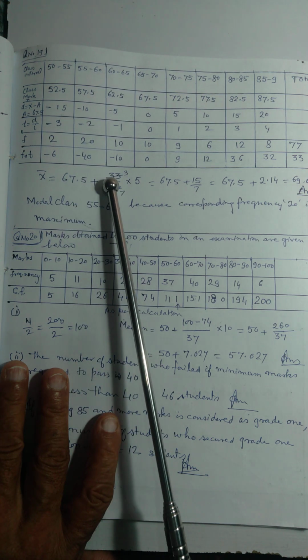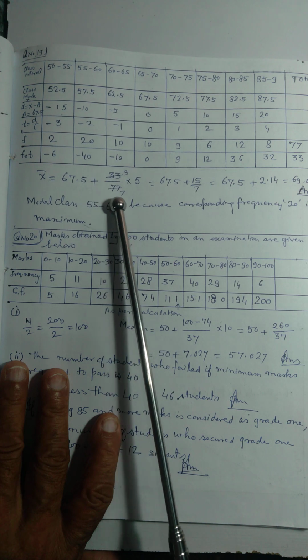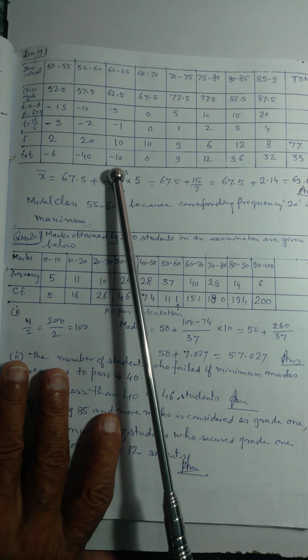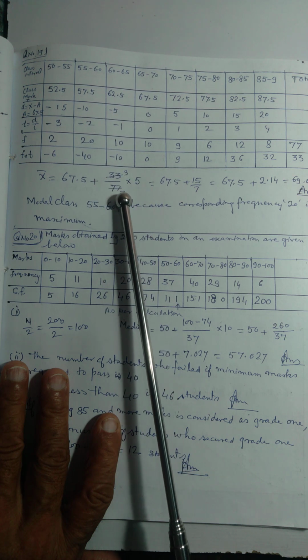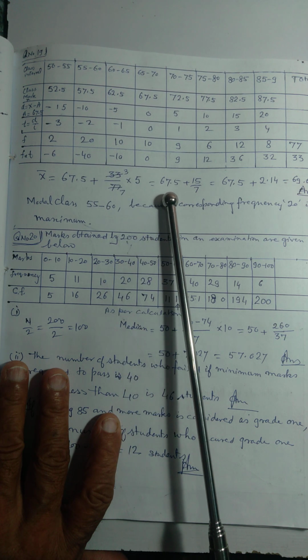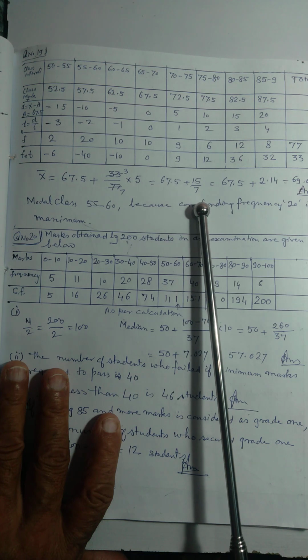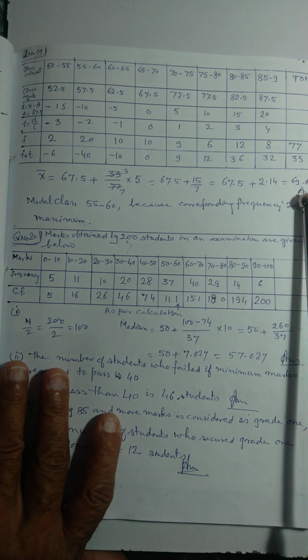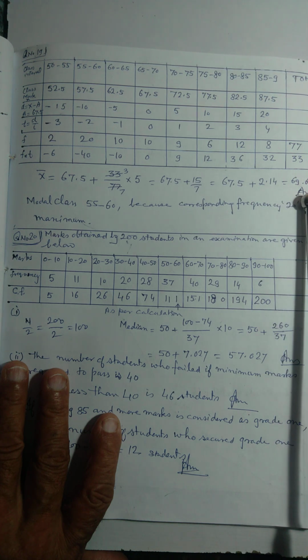This part is known as the correction work. Either it will be plus or minus. जो assumed mean किए हैं उसमें कितना करेक्शन है वो यहाँ से पता चलता है. So 67.5 plus 15 divided by 7, it will be 67.5 plus 2.14, it will be equal to 69.64.